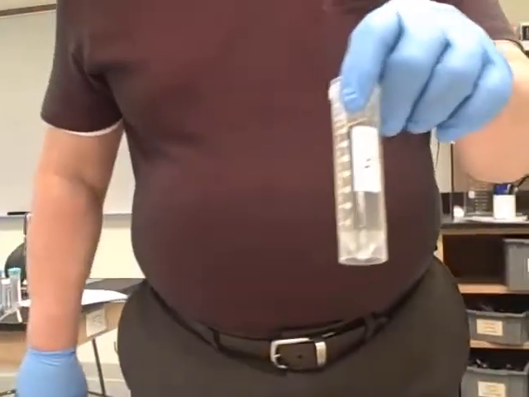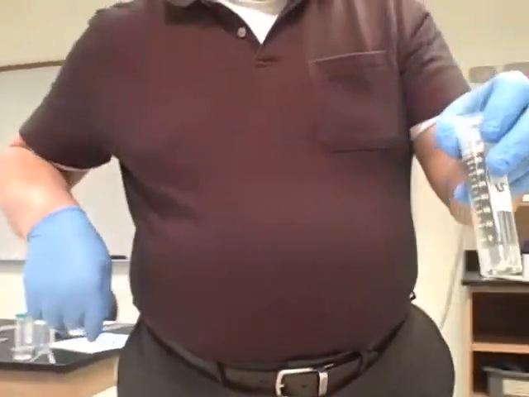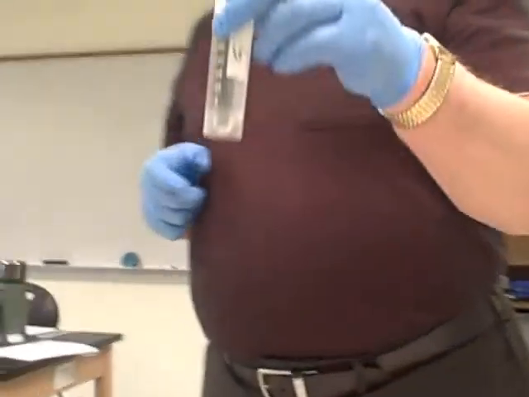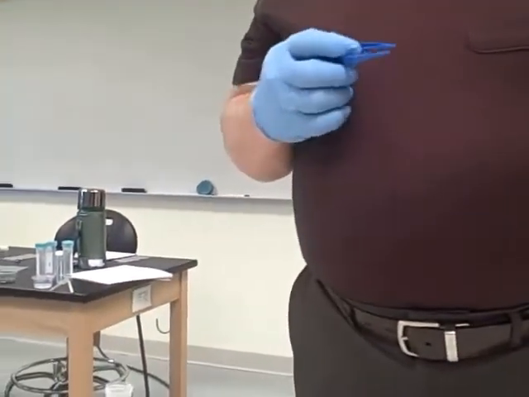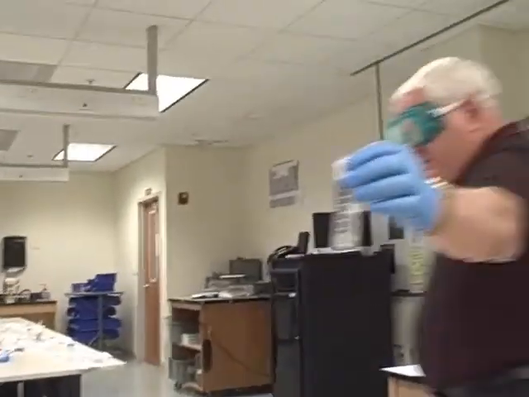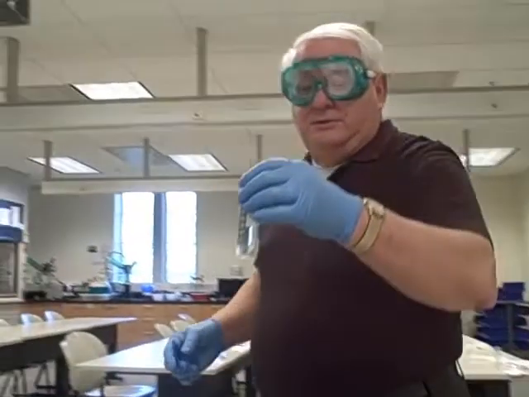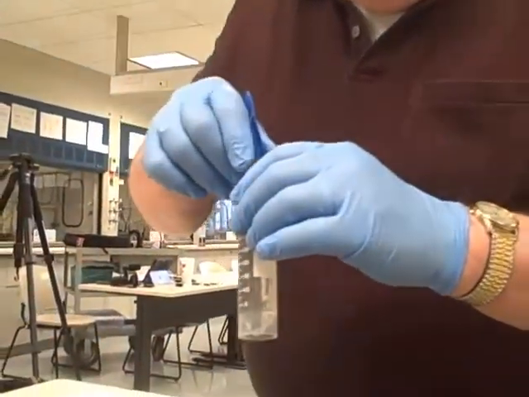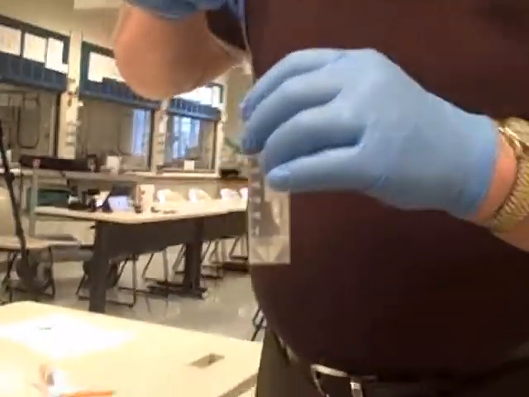And can I borrow somebody's tweezers? You don't have it. This is a demonstration. But again, you need to be somewhere in the center of the students so that all the students can see what's going on. I'm going to reach in there and pull that out.